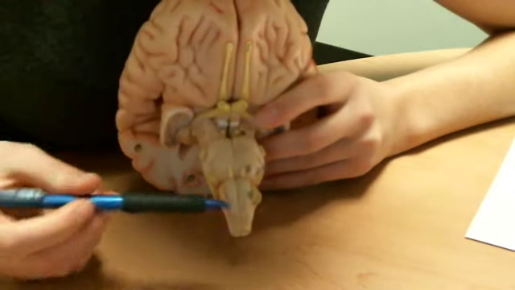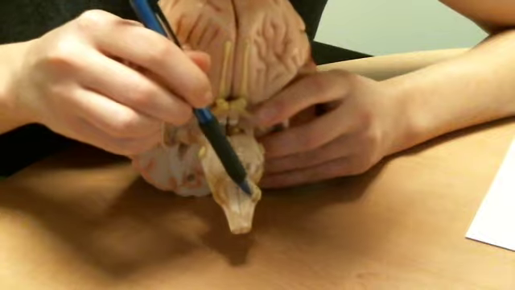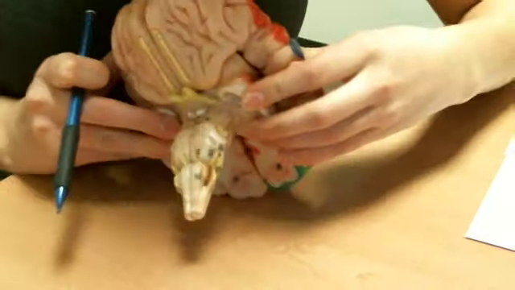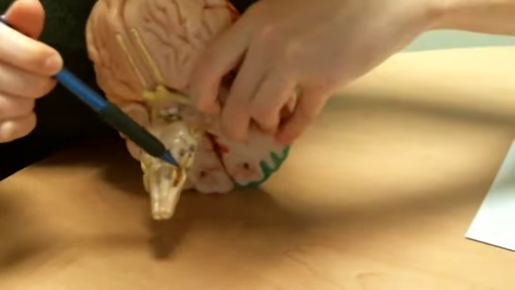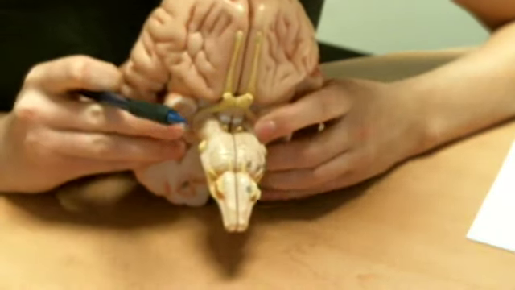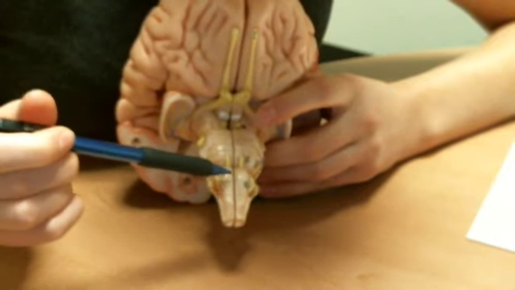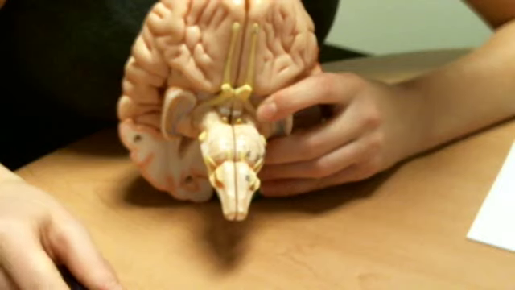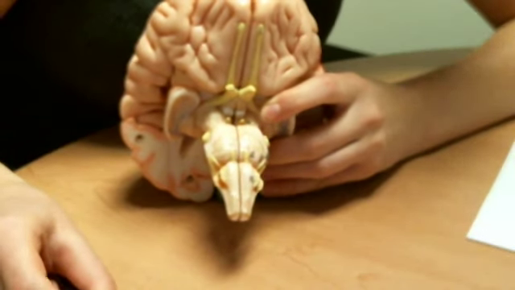And right here on the spinal cord, you'll find pyramids. And you find these nerves that are all over the spinal cord. Right here, right here, right here, and right there. And those are called vagus nerves. And right in between the vagus nerves, you'll find pyramids. And I believe that's it.